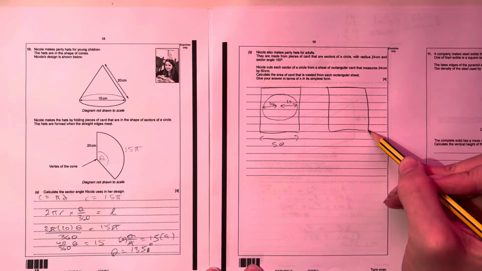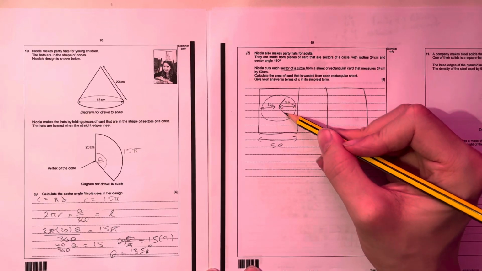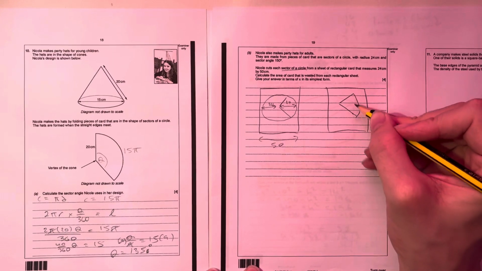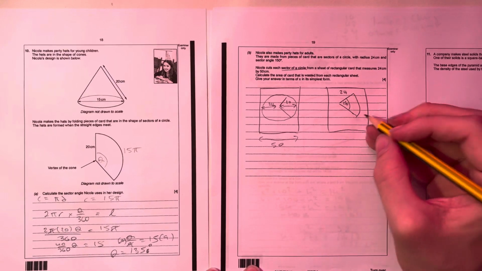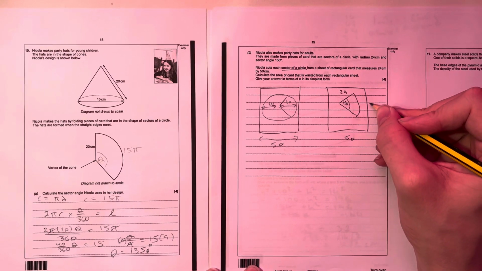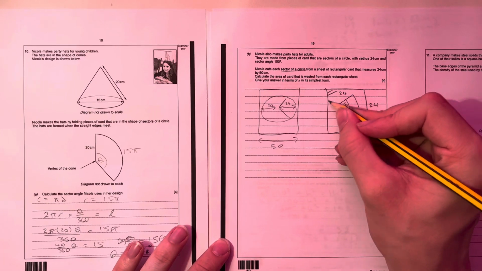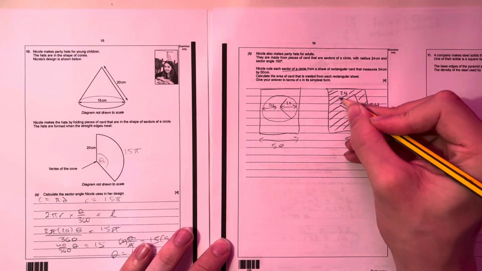So the actual thing we're cutting out is a sector of a circle. So what we're actually cutting out is something that looks like this. And we're told that it's 150 degrees and it has a radius of 24, and this being 50 by 24. So we're essentially asked for the wasted area. So this shaded area here is what we're looking for.